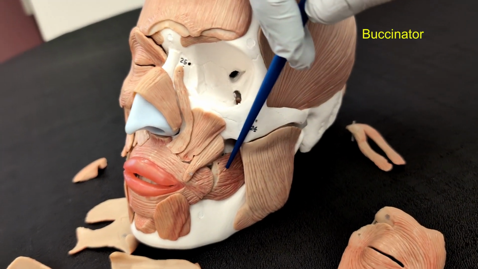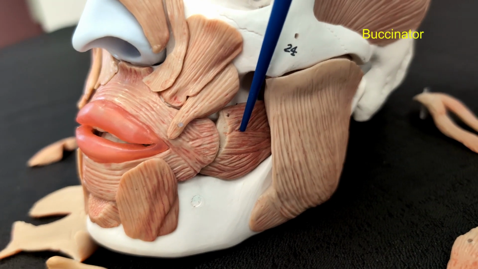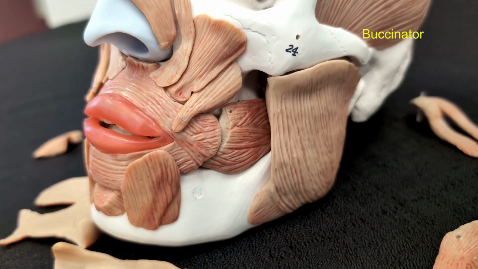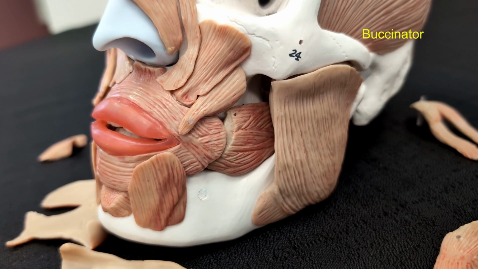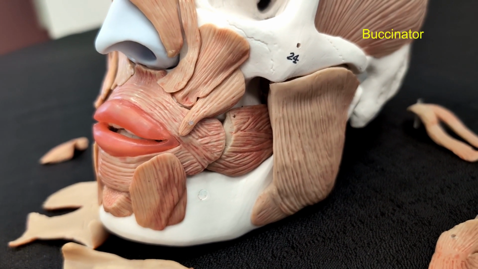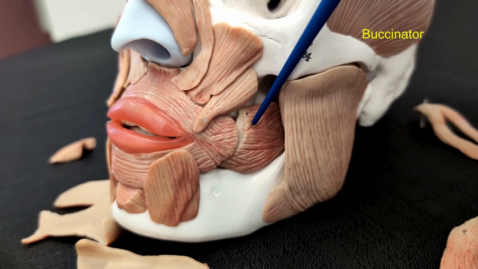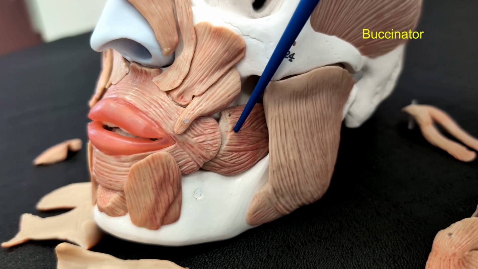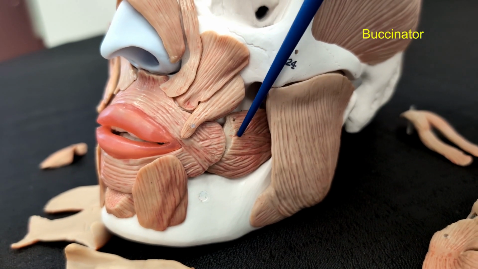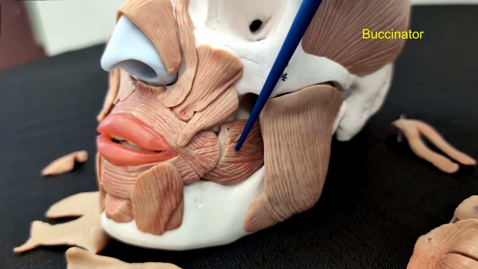The Buccinator muscle is the muscle of the cheek, and it is lined by the mucosa of the mouth, the mucosa that forms the vestibule of the mouth, the part of the mouth that is present between the cheek and the gums. Hence, it aids in mastication, since the muscle compresses the cheeks against the molar teeth, and this is important in pushing the bolus of food from the vestibule of the mouth toward the teeth.